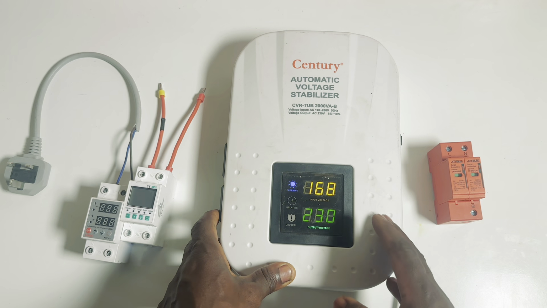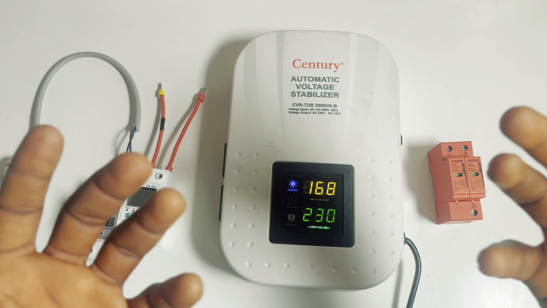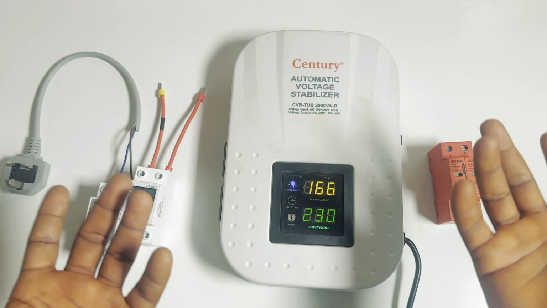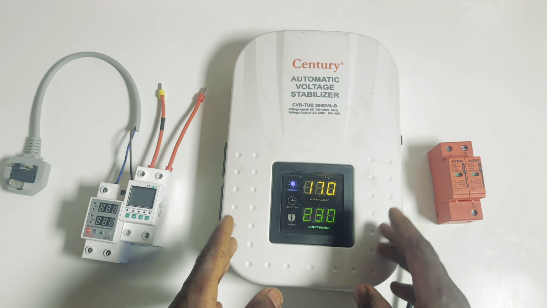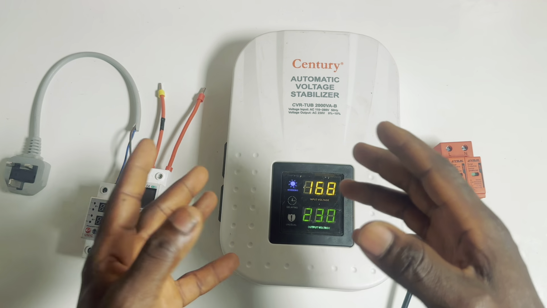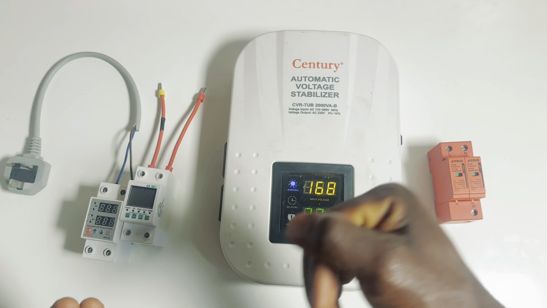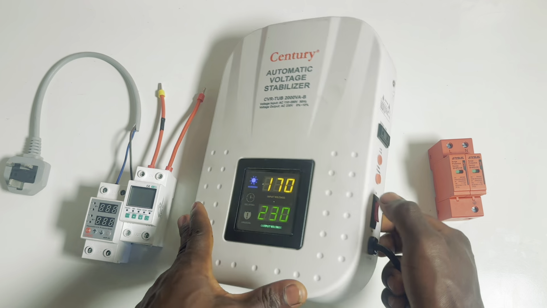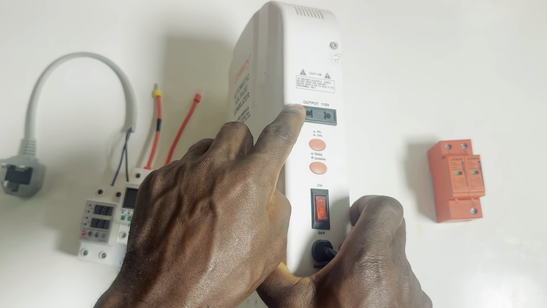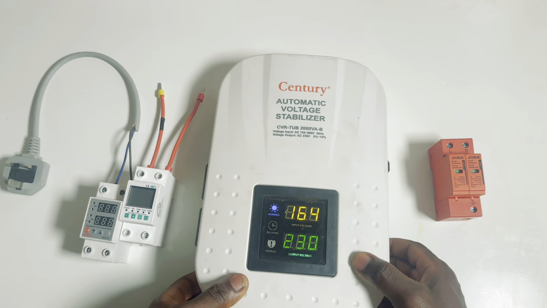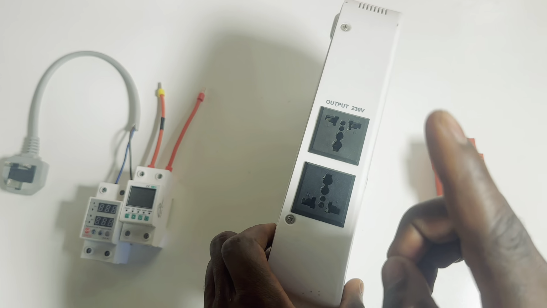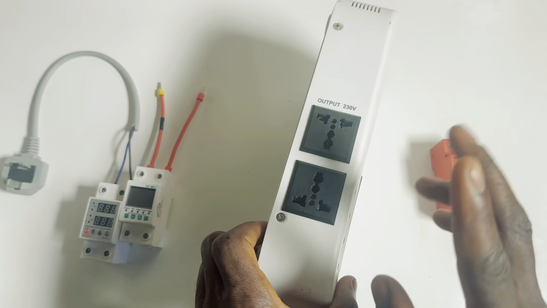Those devices are commonly used in Europe, in some European countries. That is their standard voltage. So if by any chance you have that device and you want to use it in Nigeria, you plug it here, and what this place gives us is 110 volts. This is the main 230 volts output over here.